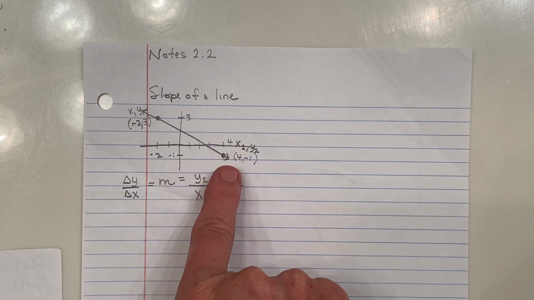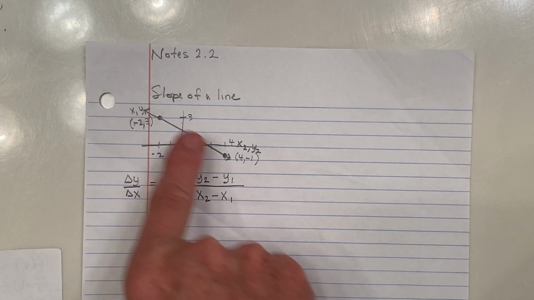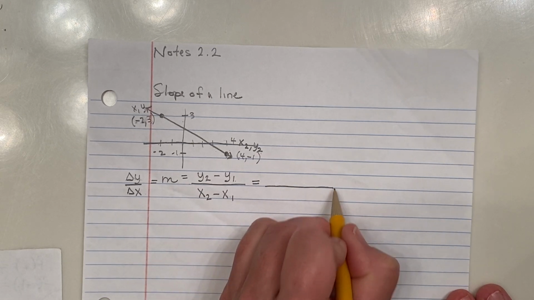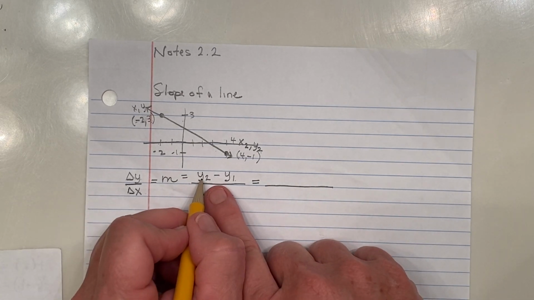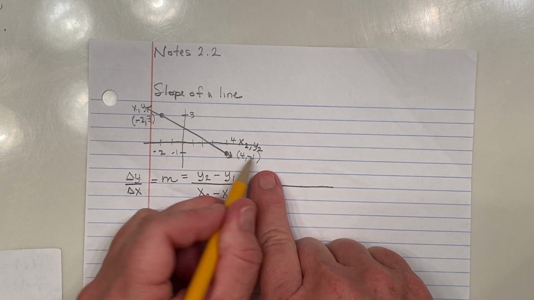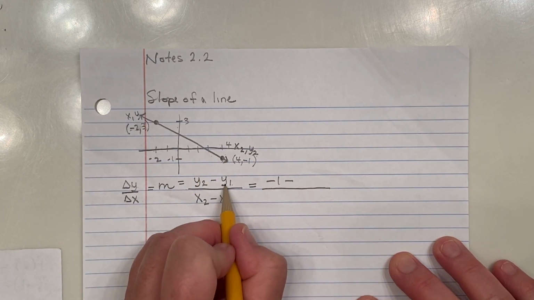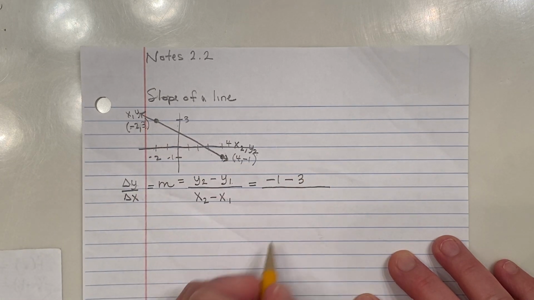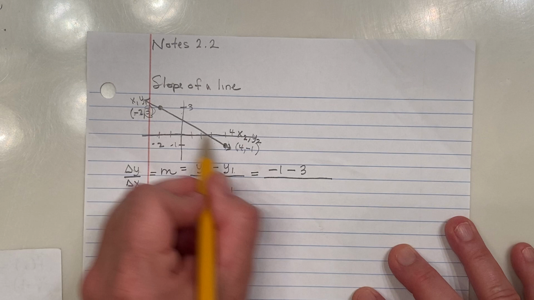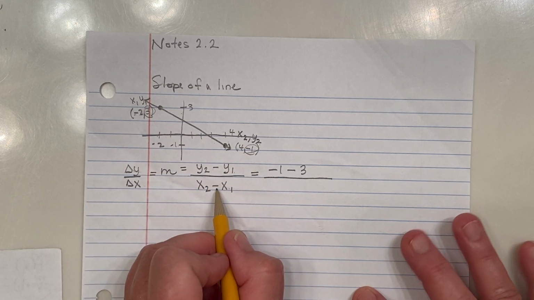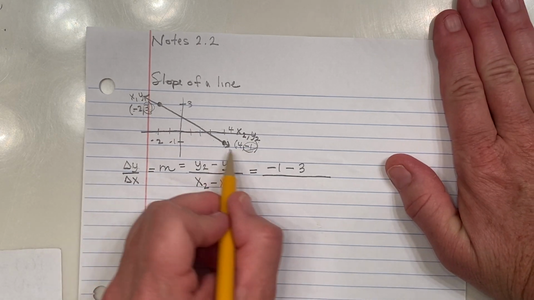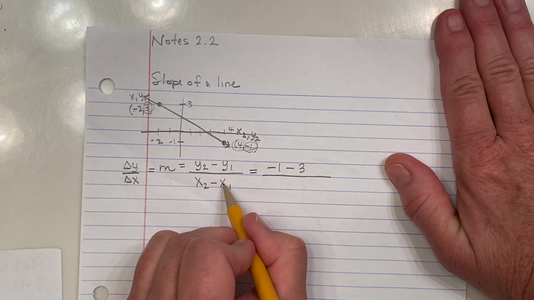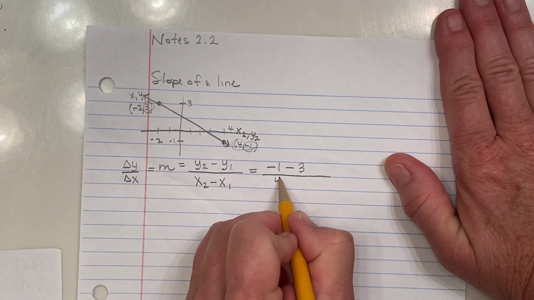So how do we find the slope of this line? Well, it looks like it's going to be negative because my graph is decreasing. Well, now that I have some numbers, let's see if I can insert those numbers. So y2 is negative 1, the second y, minus y1, which is this first y coordinate, which is 3. So I subtracted these two y values. Okay, now in the denominator, I want to go to x subscript 2, go back to the first point I started with, and I'm going to take the difference of the two x coordinates, or 4 minus negative 2.